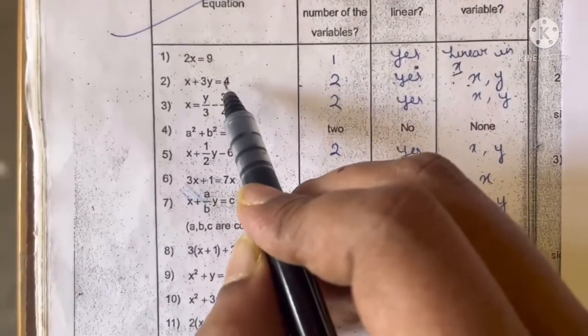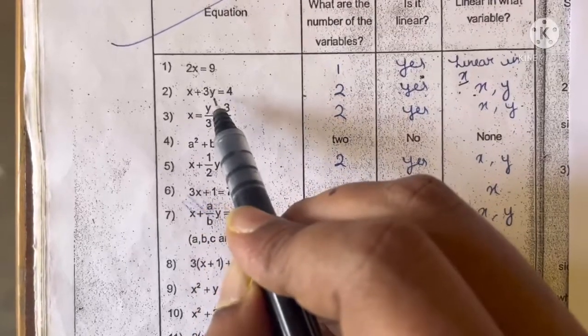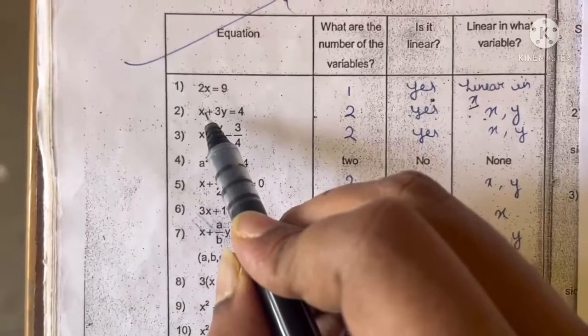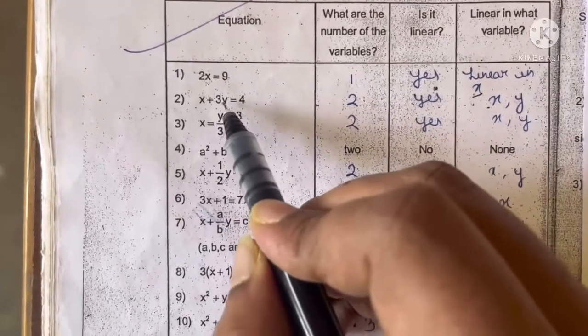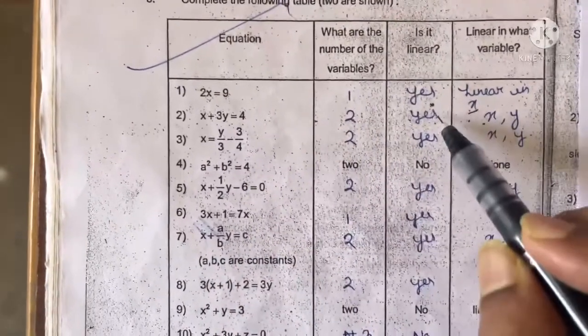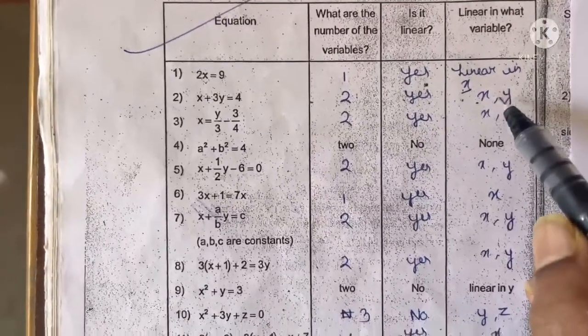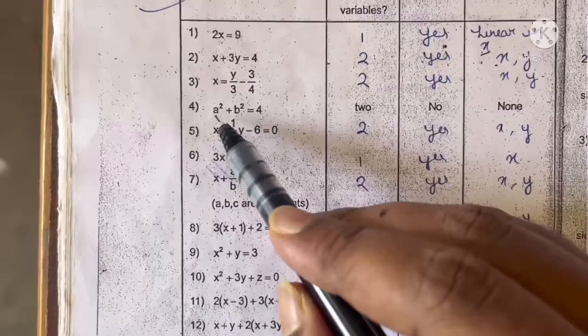In this equation, how many variables are there? 2 variables, x and y. So we have 2 variables. Is it linear? Let us check. The power of x is 1. The power of y is also 1. Therefore it will be linear. It is linear in which variable? Both x and y. So similarly, if we go ahead, let's move to number 4.